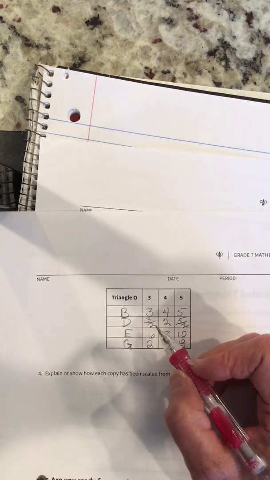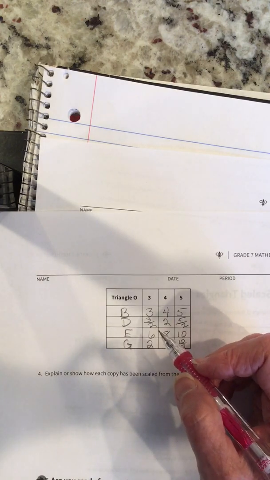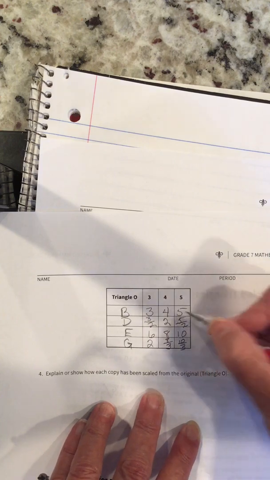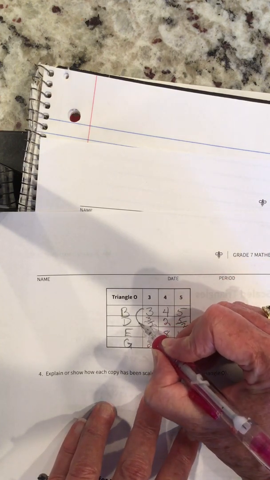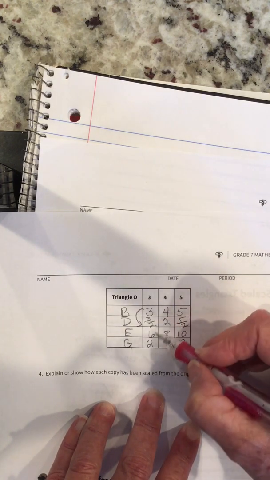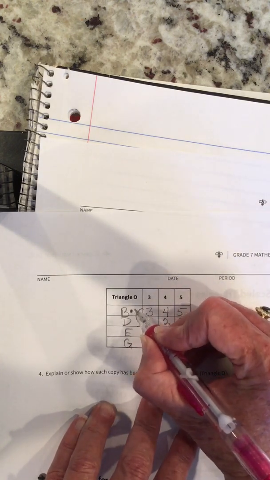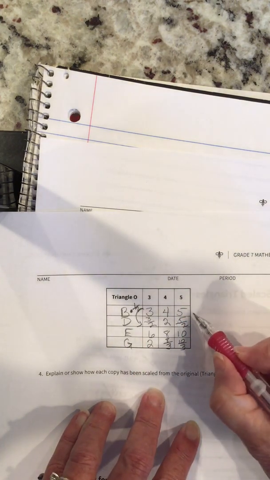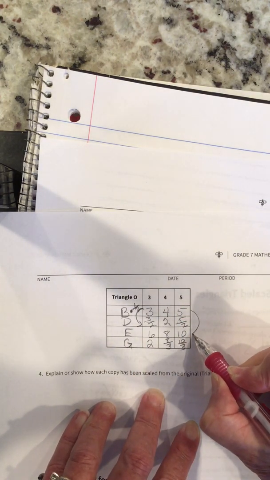All right, so if we look at this, I'm looking at this, and I am going to multiply this times something to get 3/2. Well, what do I multiply it by? I multiply it by 1/2. All right, well, how did I get from here?